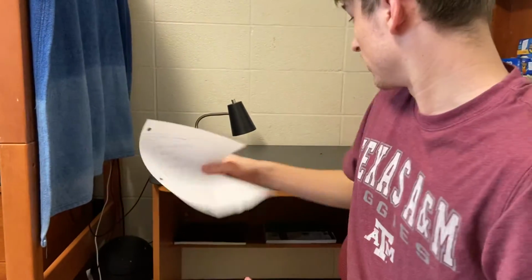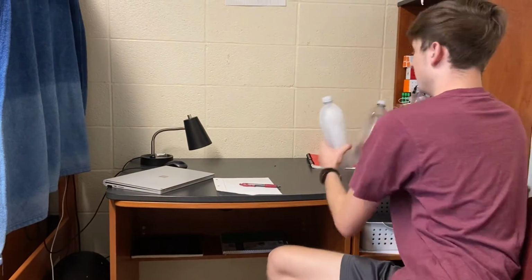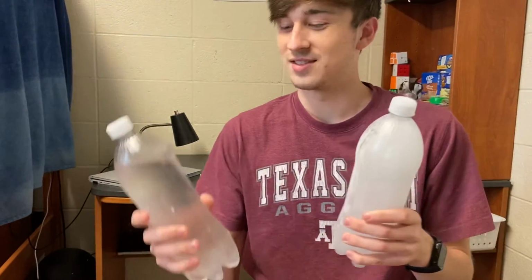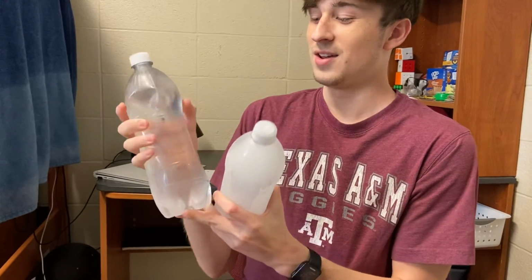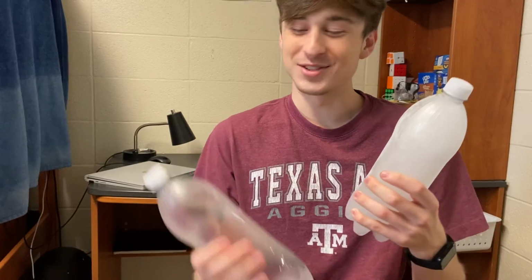So I actually did this thing with the two water bottles. I put them in our freezer, which is about 0 degrees Celsius currently. And as you can see, this is the pure water, and this is the water with the sodium chloride. And one is definitely more frozen than the other.